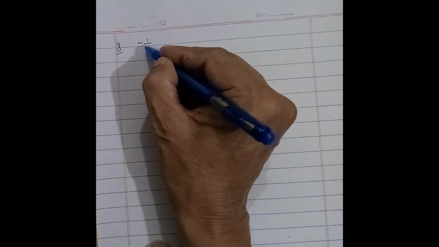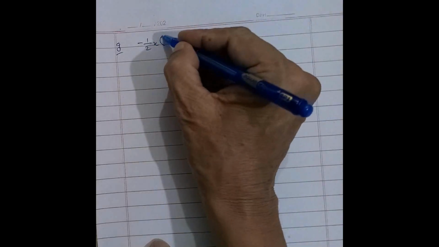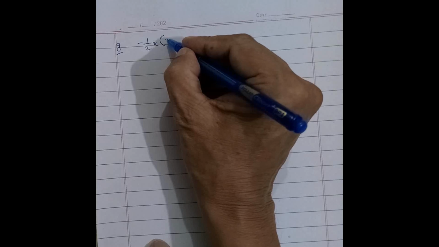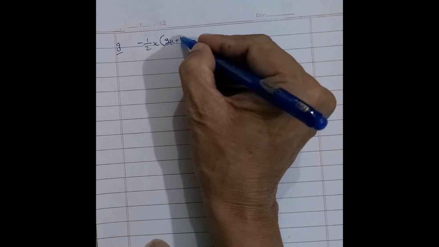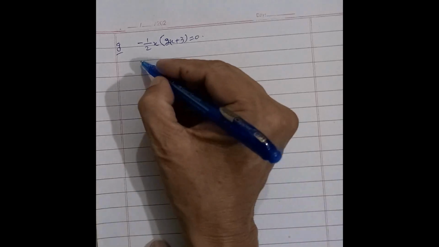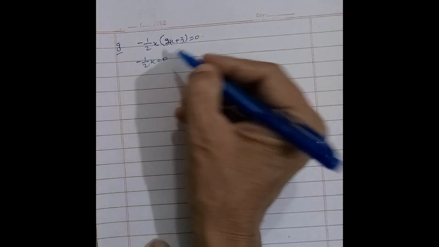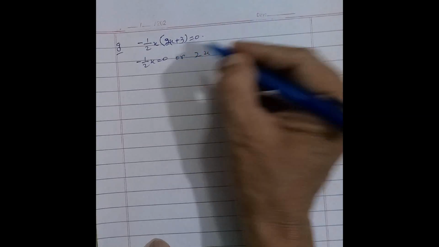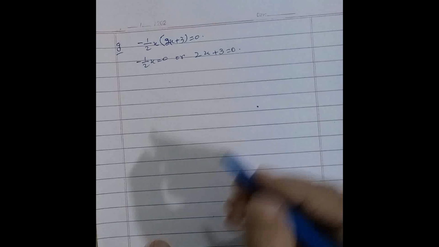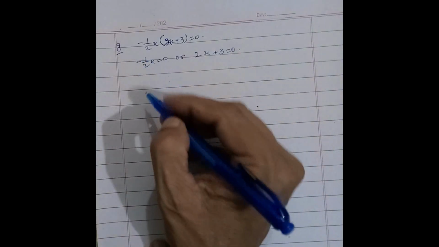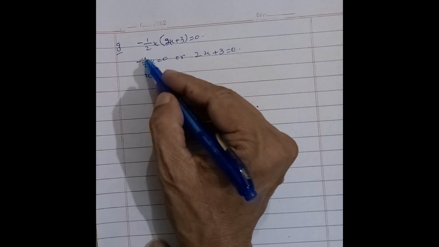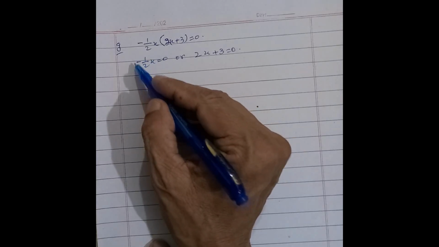Question 1, exercise 2.1, D3. The value of G is minus 1 over 2x, so minus 1 over 2x bracket 2x plus 3 is equal to 0 and we write both the values equal to 0. We get minus 1 over 2x is equal to 0 and other is 2x plus 3 is equal to 0 and we simplify the values, multiply minus 1 over 2x with minus 2 over 1.